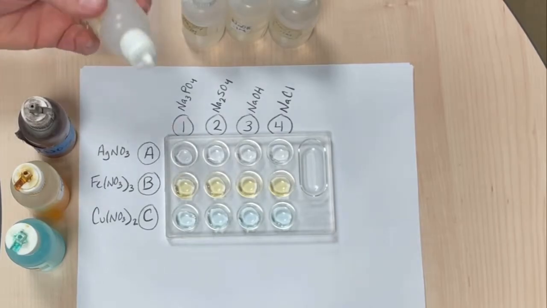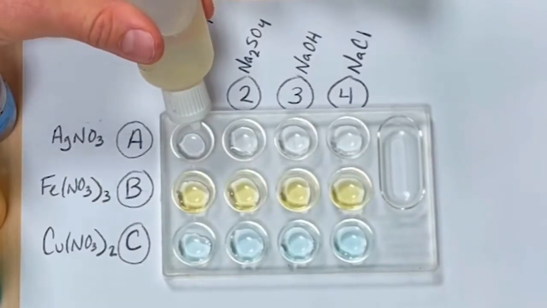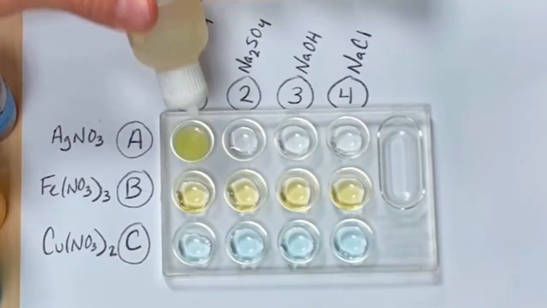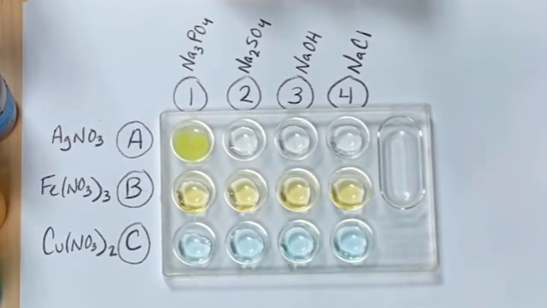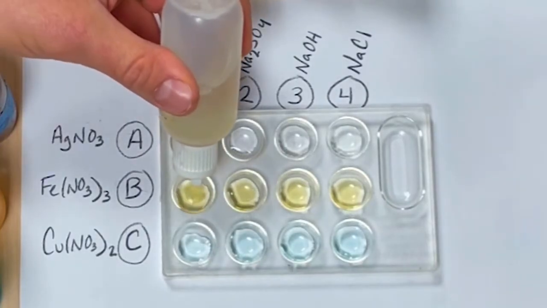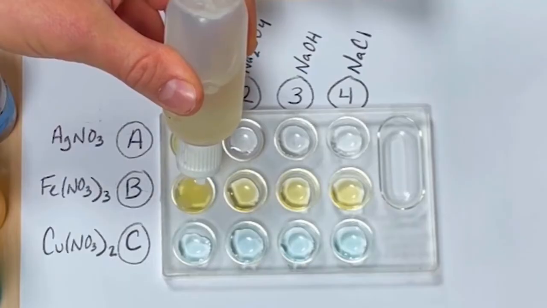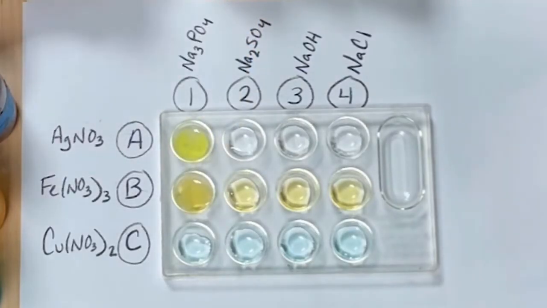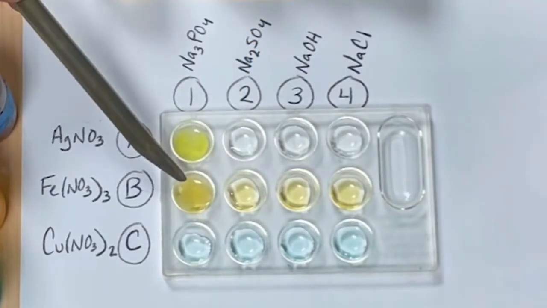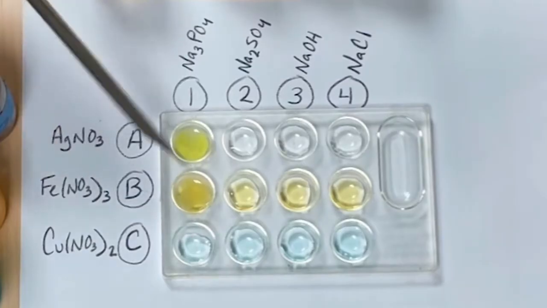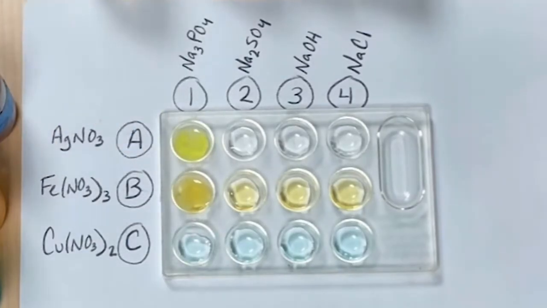So here's our sodium phosphate. Take a look at that, it created this yellow precipitate. That's definitely a reaction. Here it has become cloudy, so it looks like iron 3 nitrate and sodium phosphate made some new product that's a precipitate.